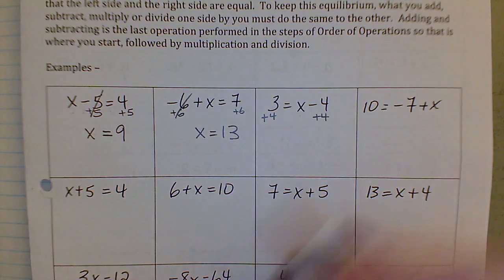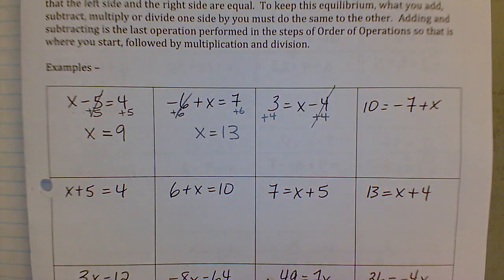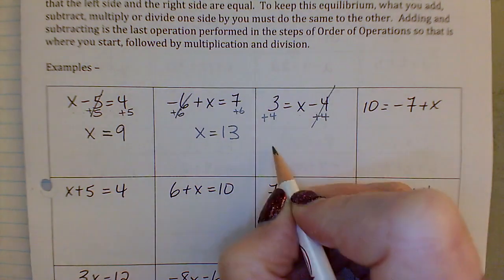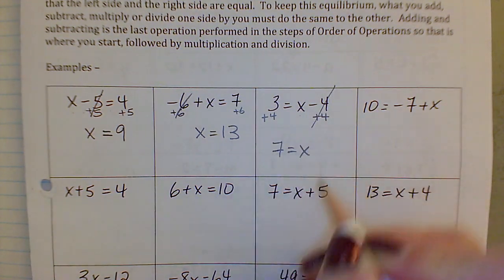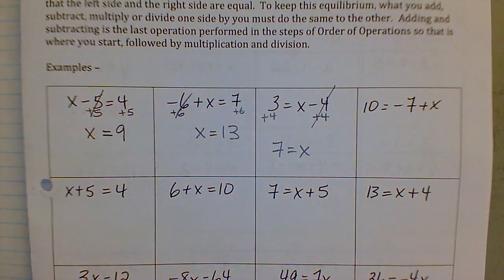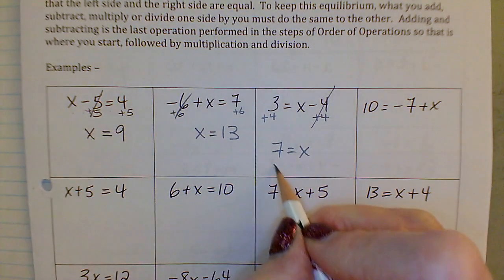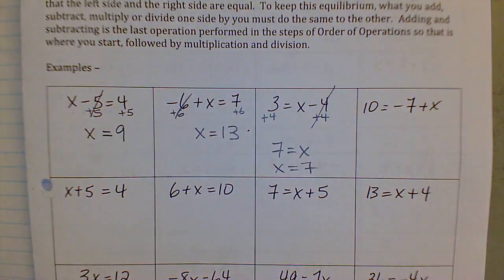Now, the key thing is not that. It is how I write my answer. 7 is equal to x. Left-hand side equals the right-hand side. Do not flip your question to x equals 7. You're flipping the whole question around, right? X is not on the left, on the right-hand side. It is on the left-hand side, right? Okay? I do not want to see this.